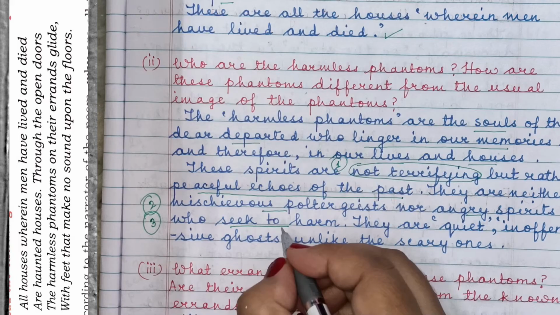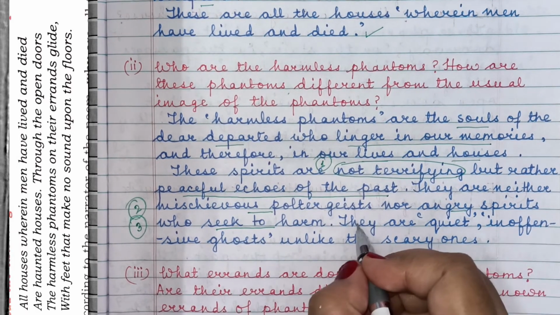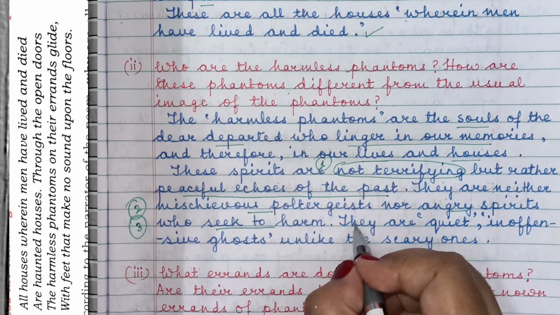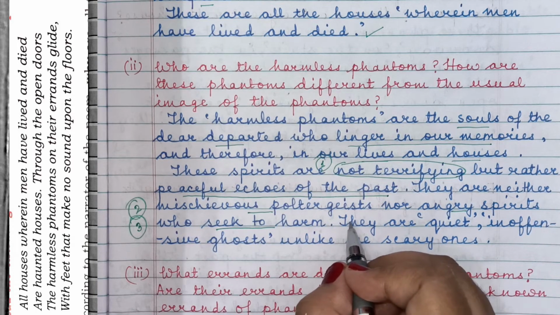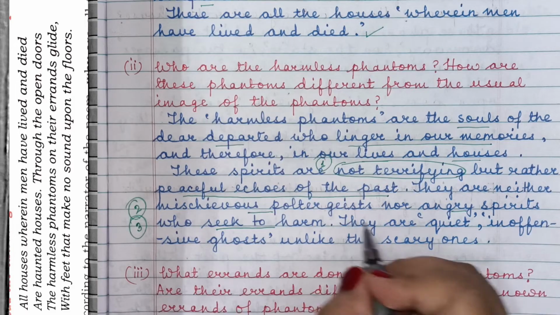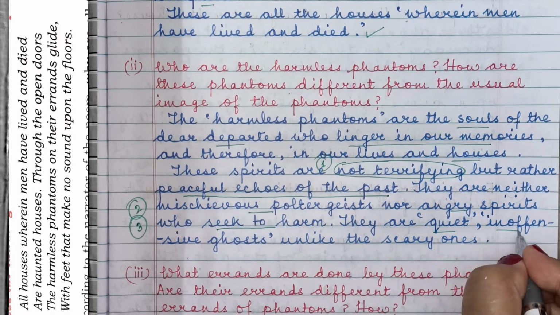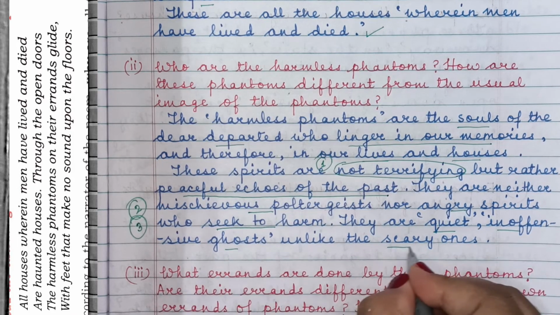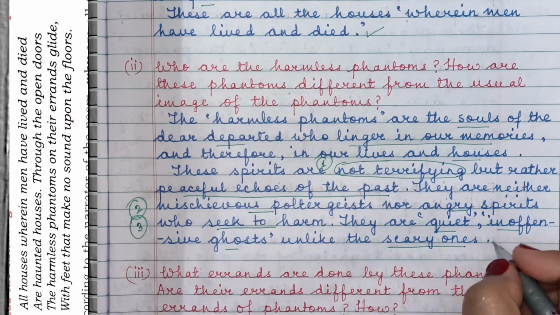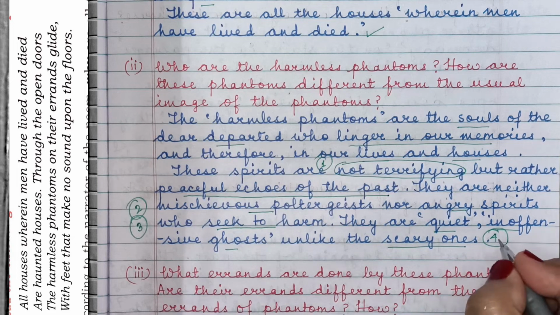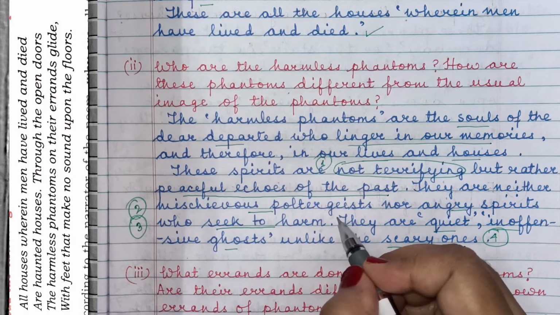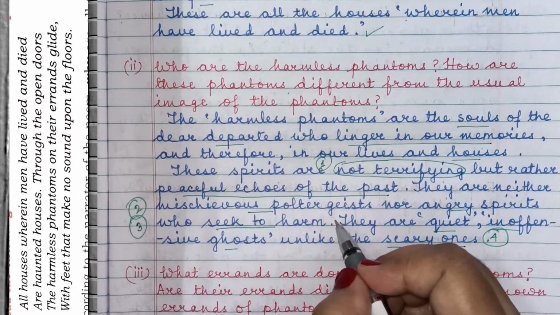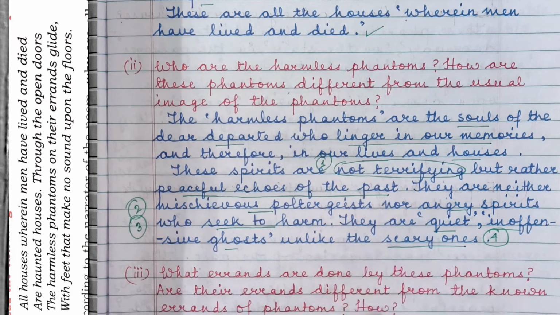Number 3. Dear students, if you have watched my line-by-line explanation video, then I'm sure you are familiar with all these terms. So go and check that video as well. They are quiet, inoffensive ghosts, unlike the scary ones. So another point of difference, point number 4. In this way, I have differentiated between the harmless phantoms, the souls of the dear departed, and the scary, spooky ghosts.